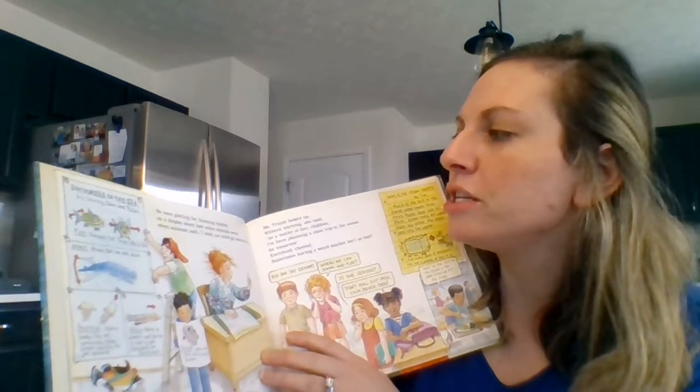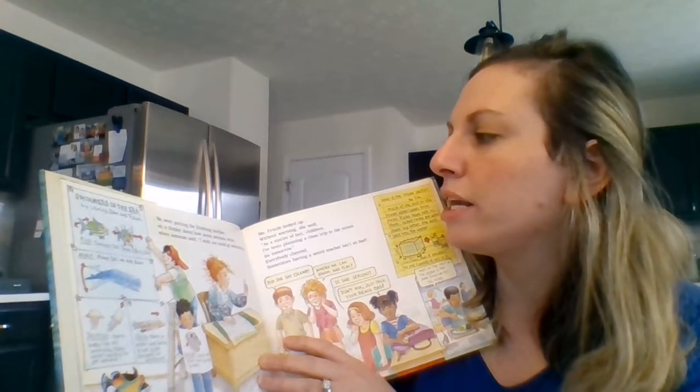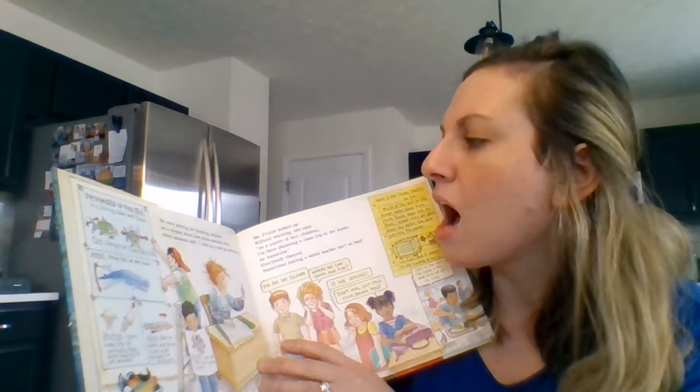We were putting the finishing touches on a display about how ocean animals swim when someone said, "I wish we could go swimming."